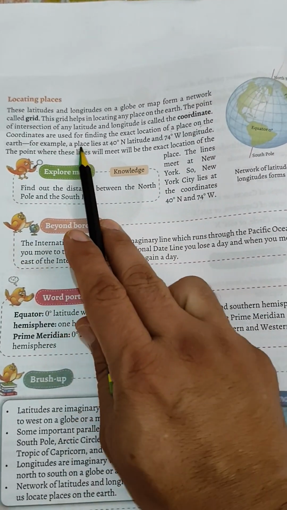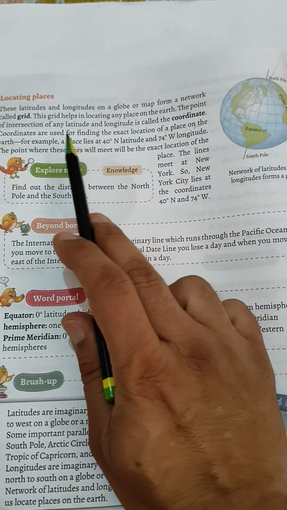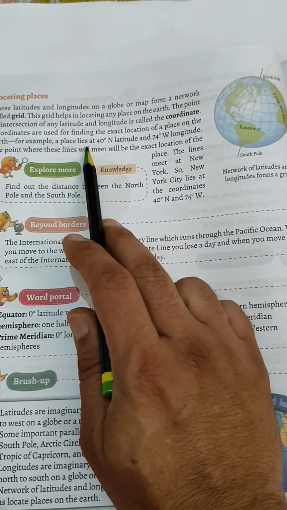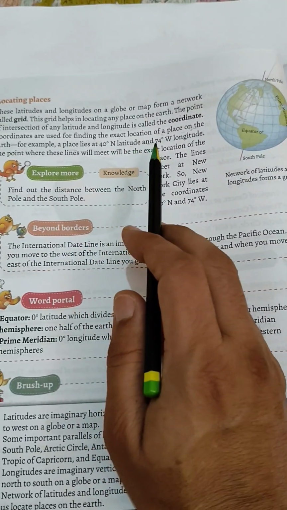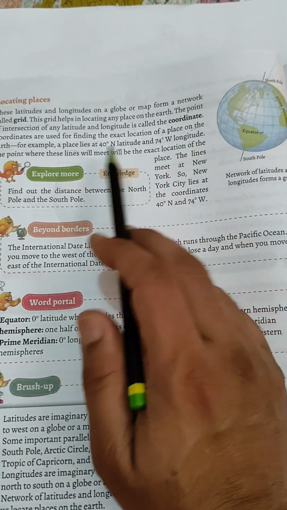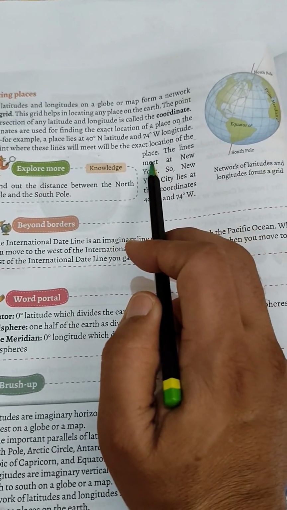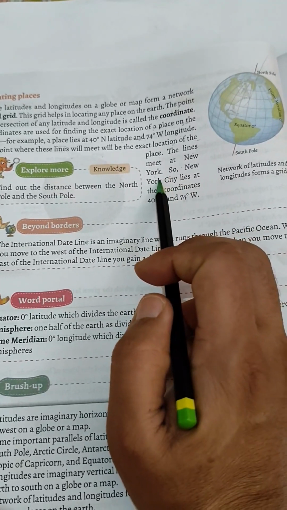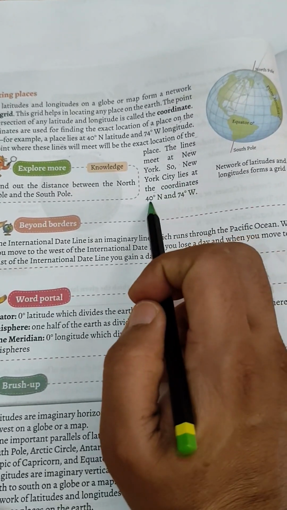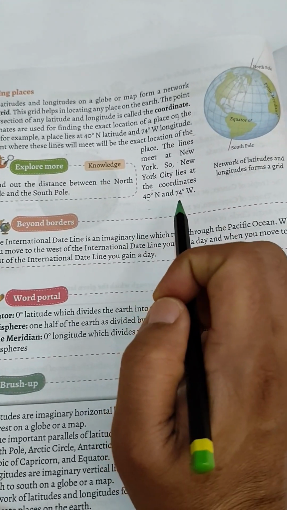Coordinates are used for finding the exact location of a place on the earth. For example, a place lies at 40 degree north latitude and 74 degree west longitude. The point where these lines meet will be the exact location of the place. The lines meet at New York, so New York City lies at the coordinates 40 degree north and 74 degree west.